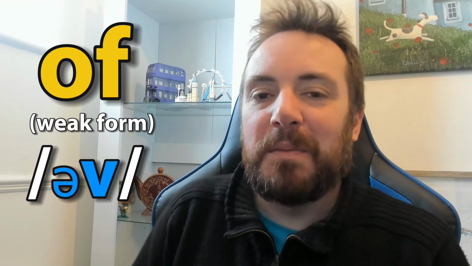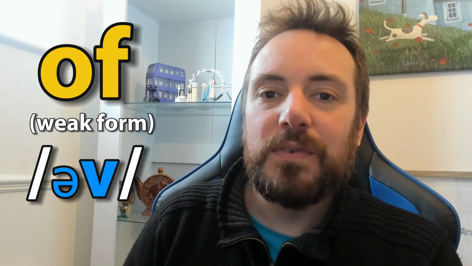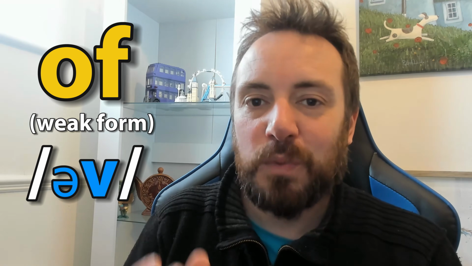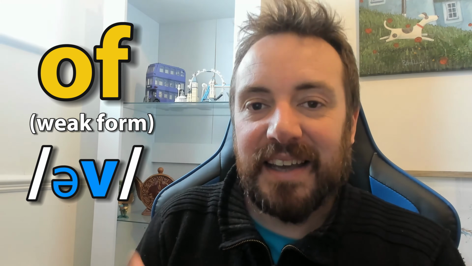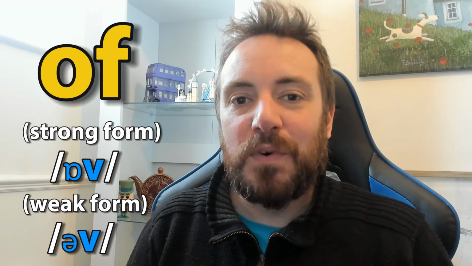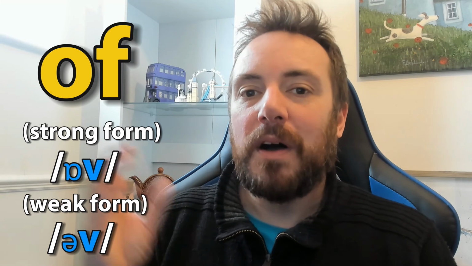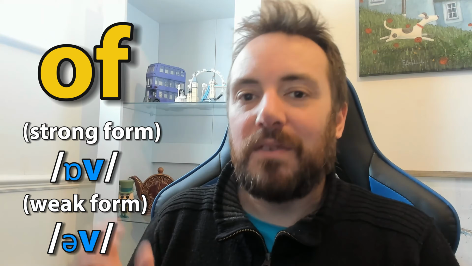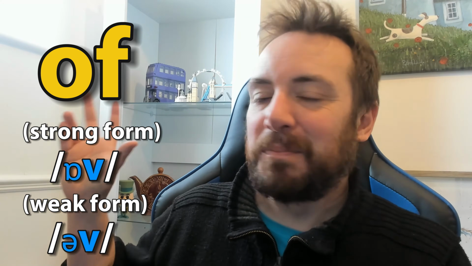Now, the weak form of this word is of. So we use the schwa, and again, that F is pronounced V. So if we compare the strong form of and the weak form of. It's all about the vowel sound between the strong and the weak form. Now, if you're wondering what the schwa is, it is that sound, that sound, and it is probably the most important sound in British English.